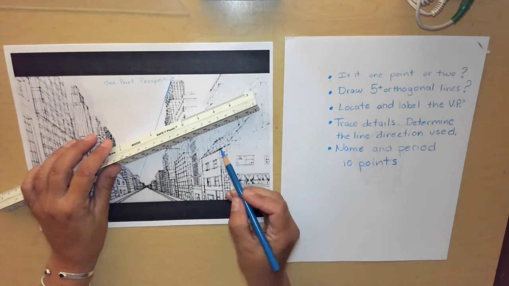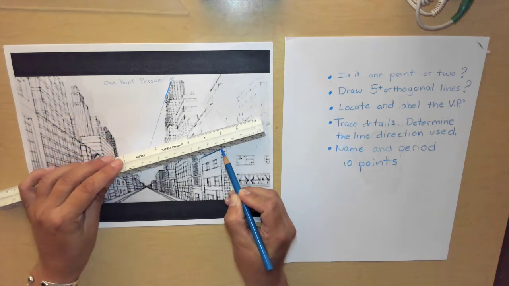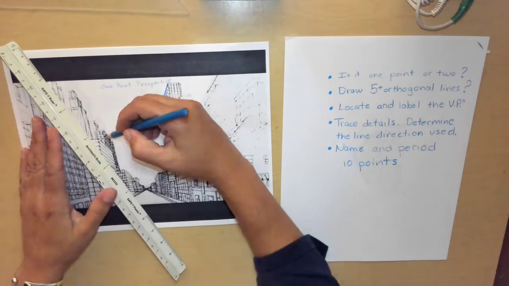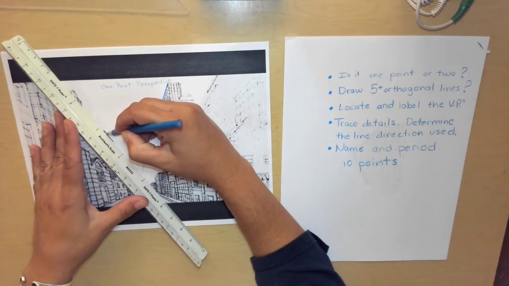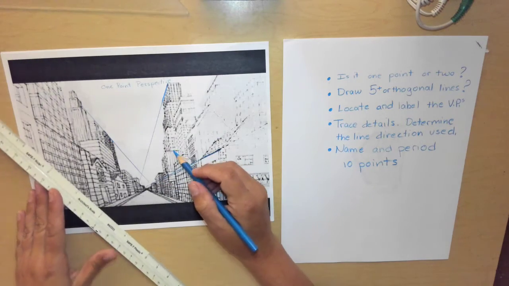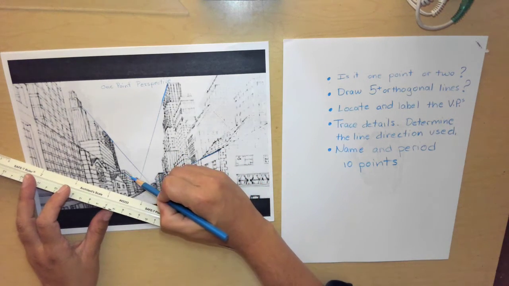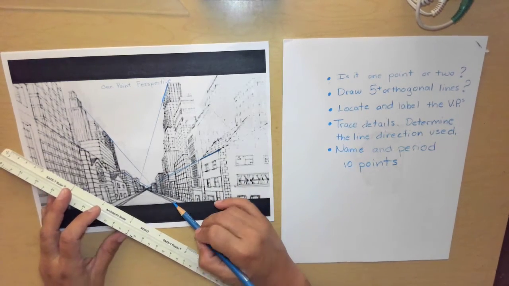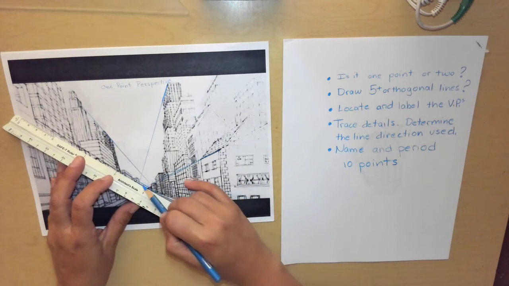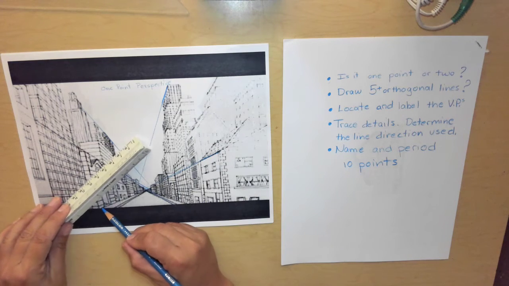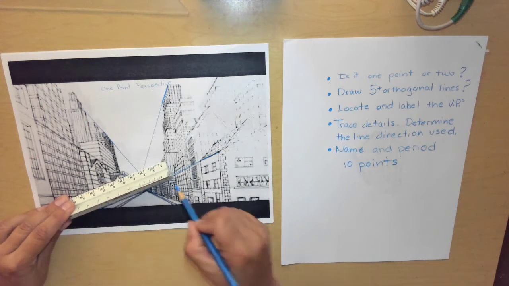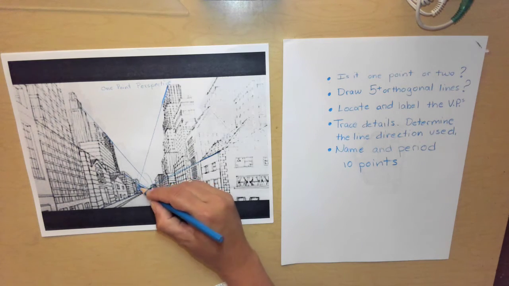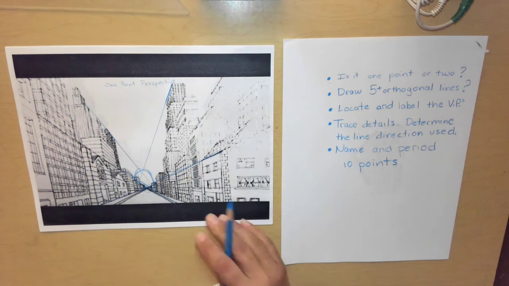So I'll do 1, 2, 3, I'm going to do that line, 4, maybe the street, 5, maybe the other side of the street, 6. So I can see my 6 orthogonal lines, and they kind of converge in this area.